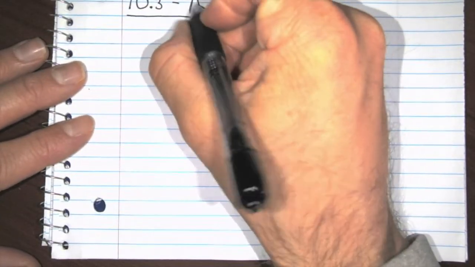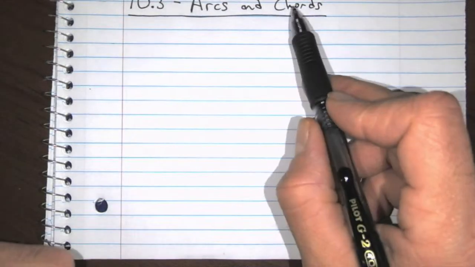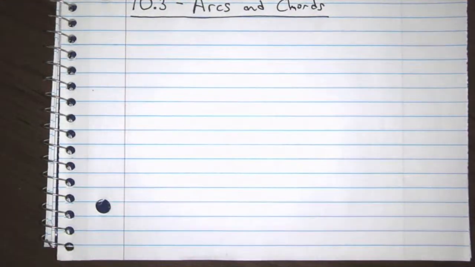Moving on today. Section 10.3. Go ahead and get your notes out. Get your favorite pen, get your favorite pencil, get a piece of paper, and let's get rolling. 10.3. The notes are arcs and chords. Remember, chord is spelled with an H. It's not an extension cord, it's a chord.